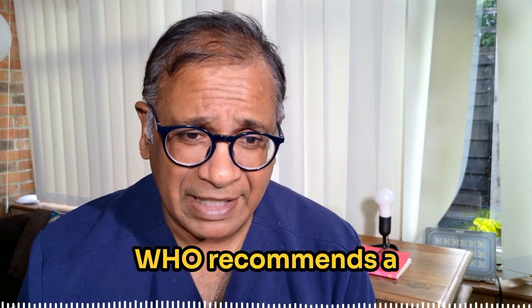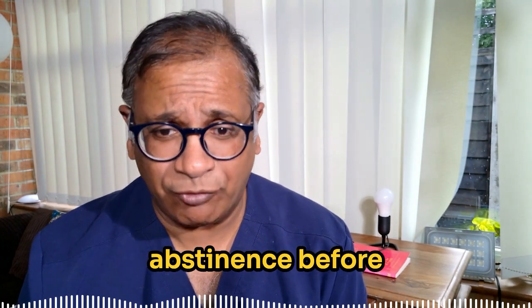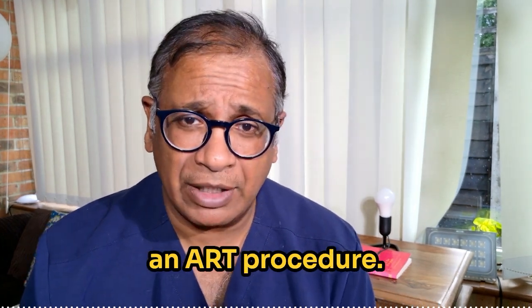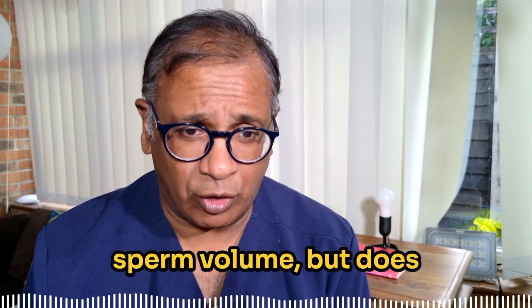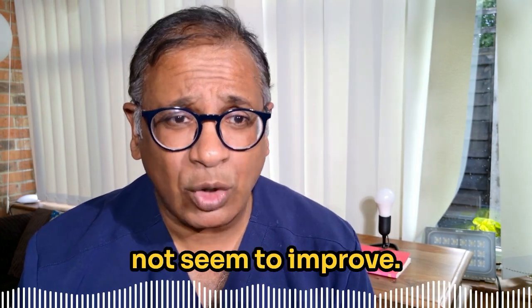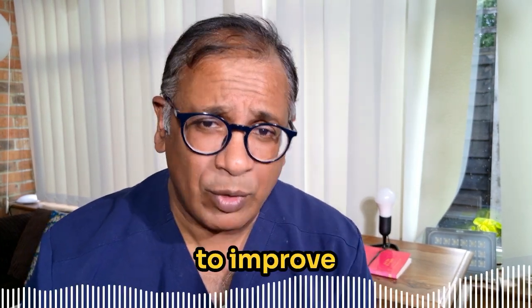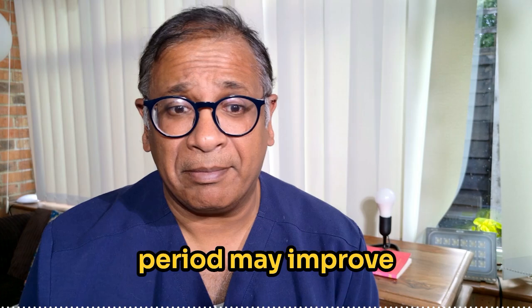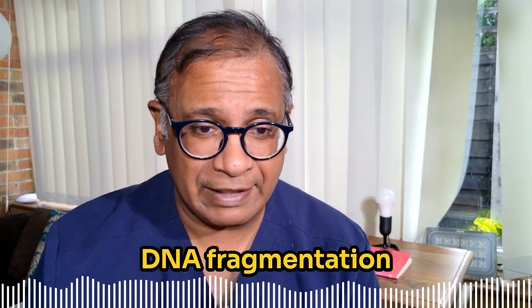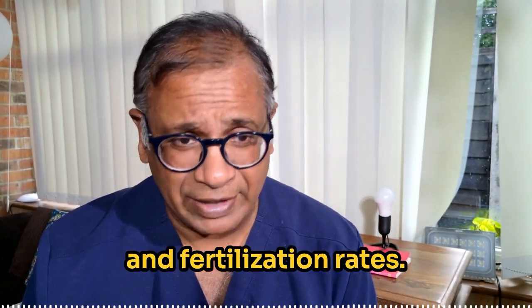WHO recommends a minimum of 2 days abstinence before an ART procedure. Longer abstinence is believed to improve sperm volume but does not seem to improve clinical outcomes. A shorter abstinence period may improve DNA fragmentation and fertilization rates.